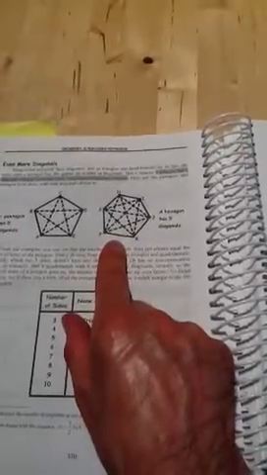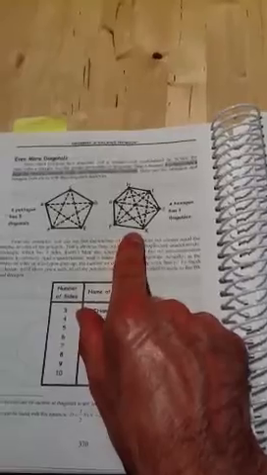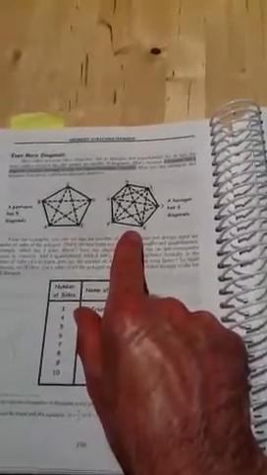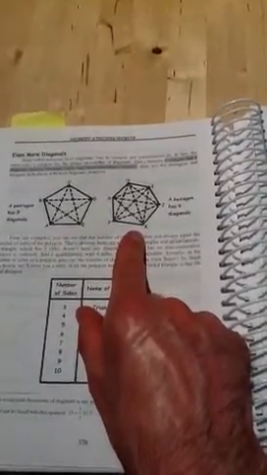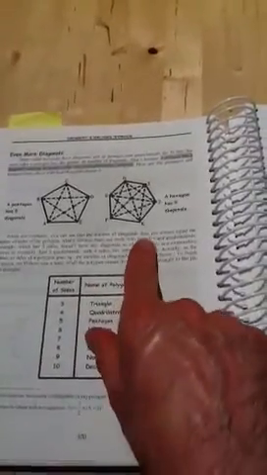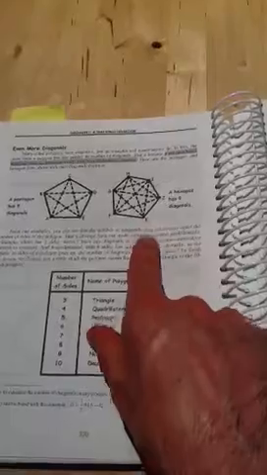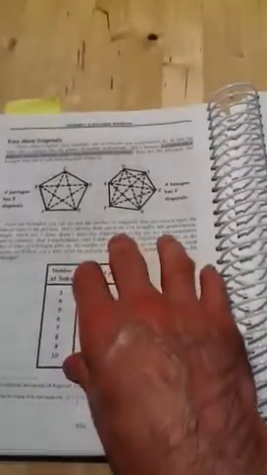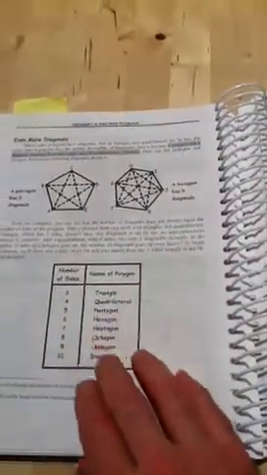And as the number of sides increases, there must be some semi-exponential increase in the number of diagonals. The 7-sided heptagon, I'm sure, has more than 9, maybe many times more. So as the number of sides increases, the number of diagonals increases even more quickly.